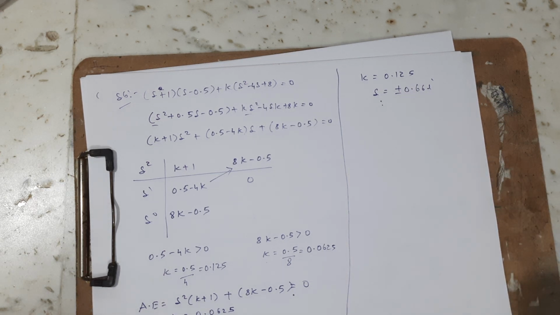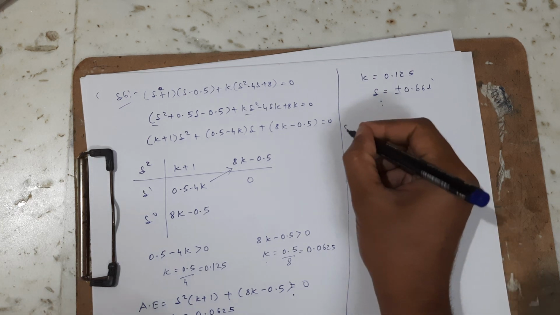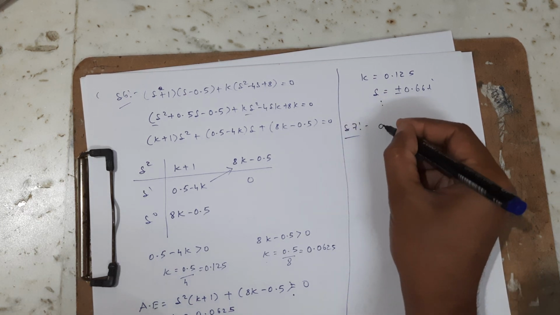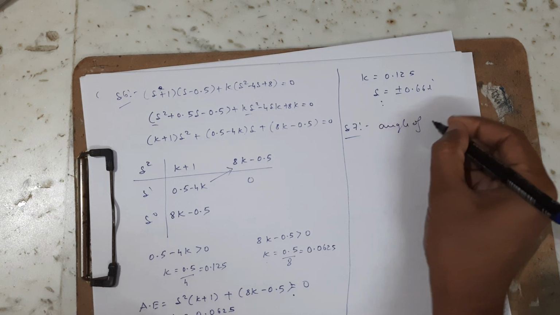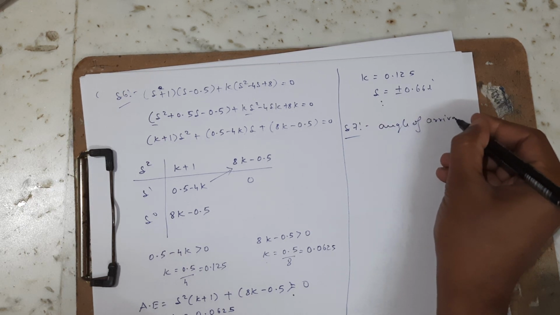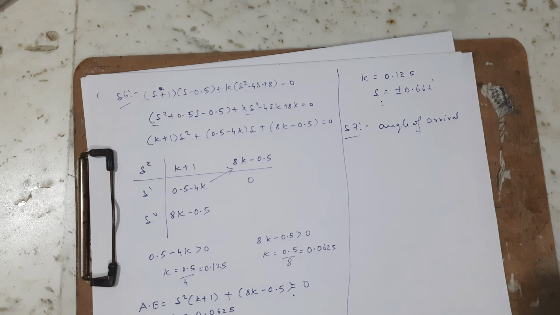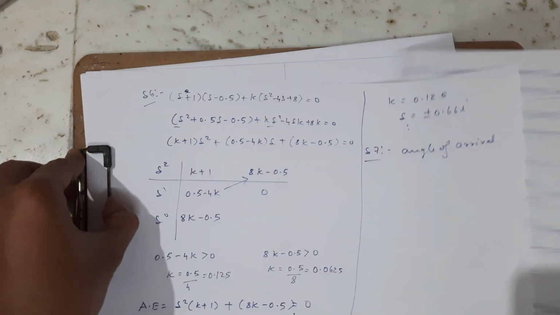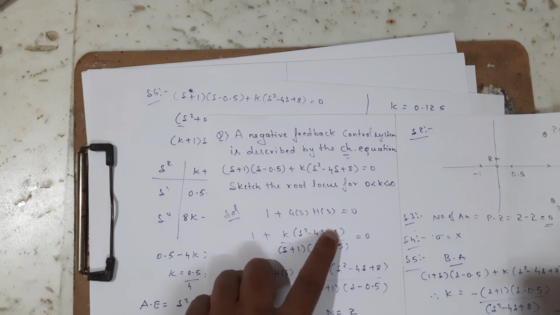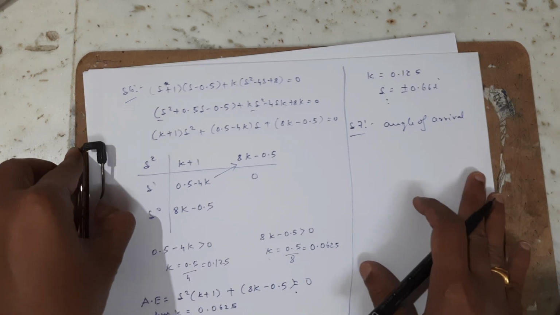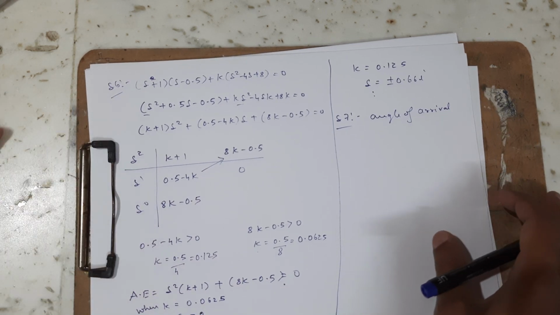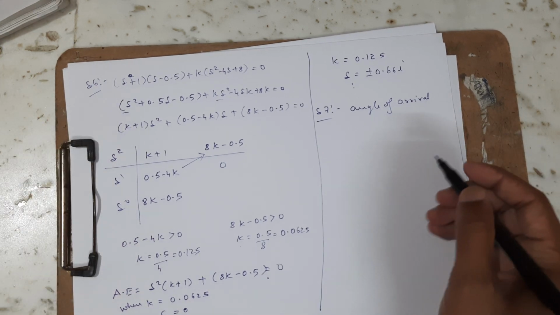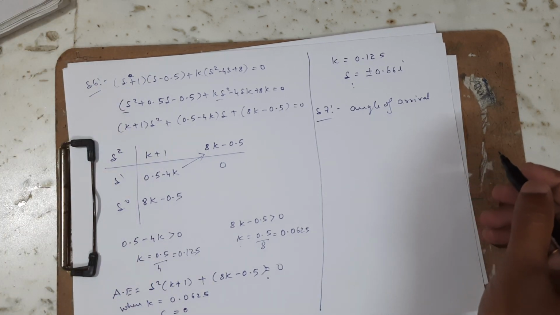So next is to find out the angle of arrival. Why is it arrival now? Because here we have a complex zero. So therefore we have to find out the angle of arrival, right? So we have a complex zero, and therefore we need to find the angle of arrival. So now how to find out the angle of arrival? We have a formula.